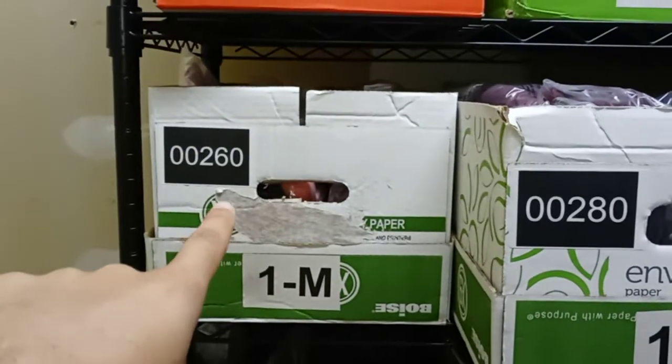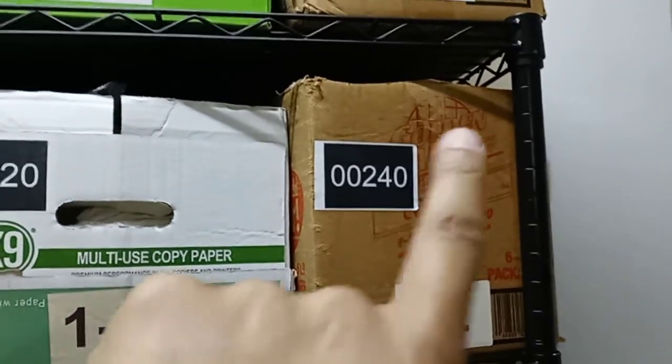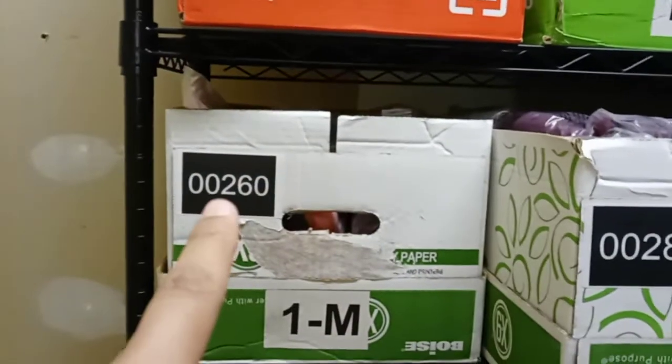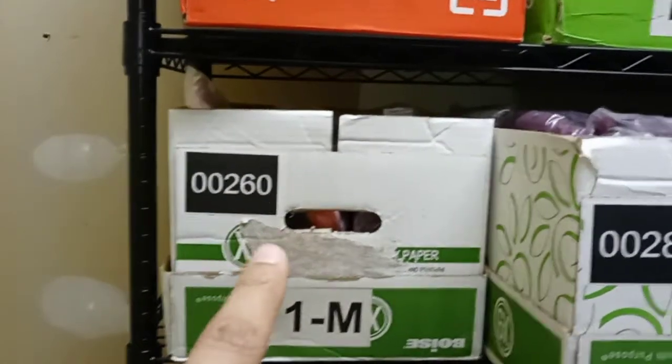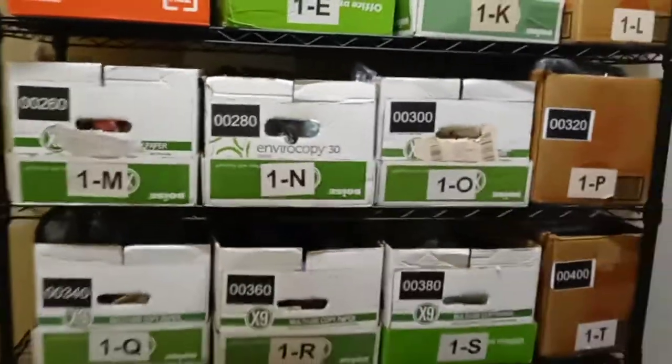Anything from 241 to 260 would go into this box, and so on and so forth.